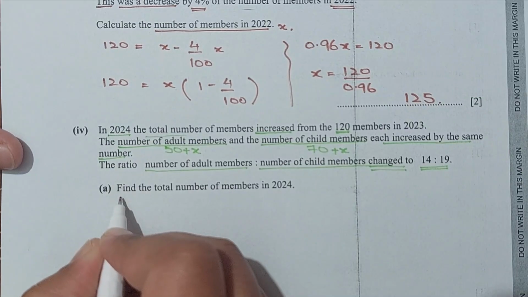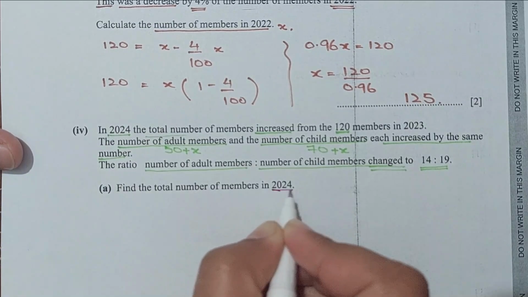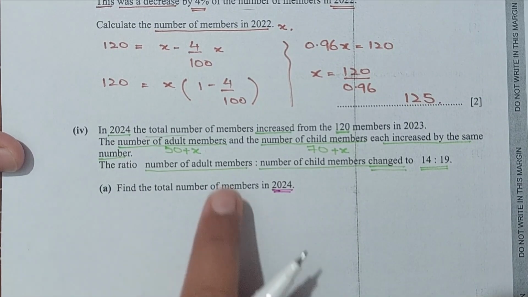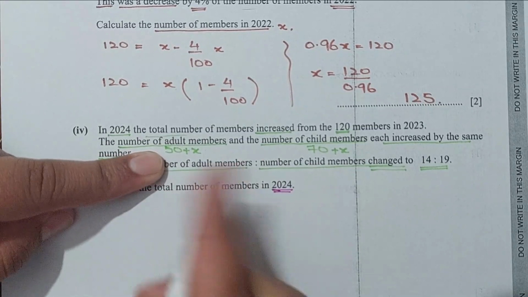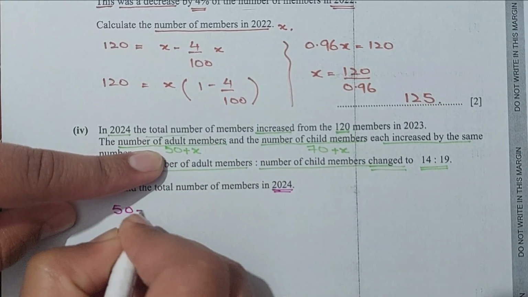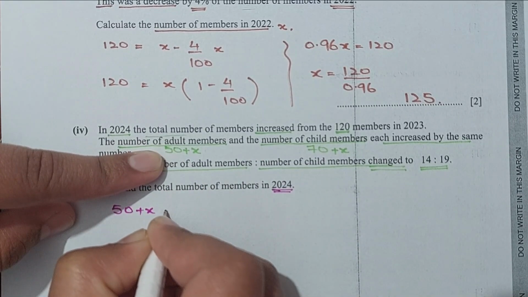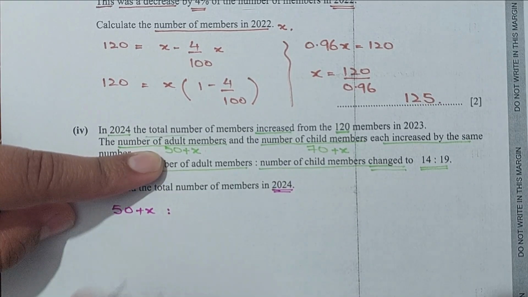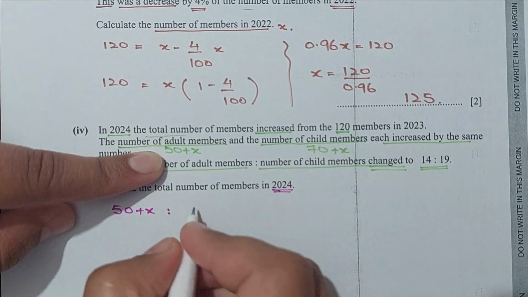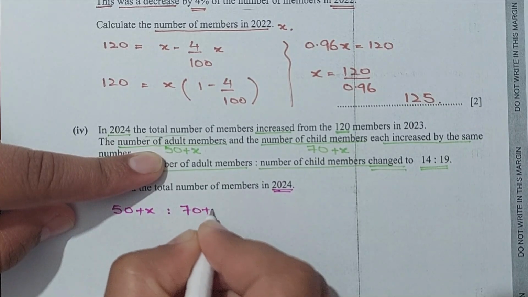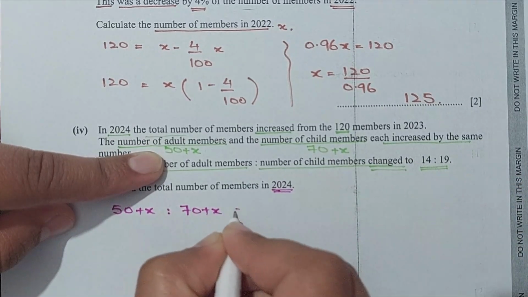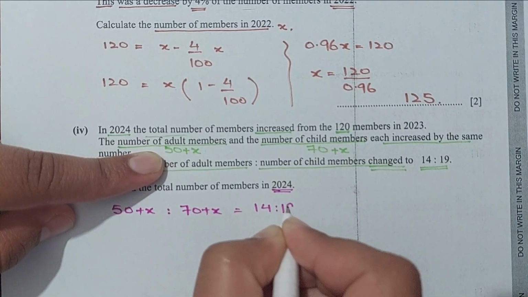Part A, find the total number of members in 2024. So the adult members in 2024 are going to be 50 plus X, and the child members in 2024 would be 70 plus X, and this ratio becomes 14 to 19.